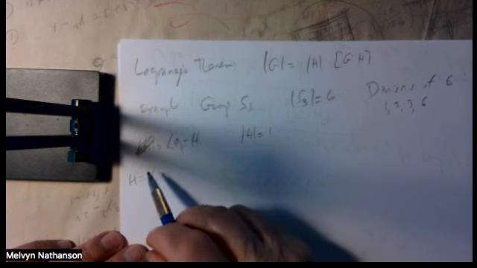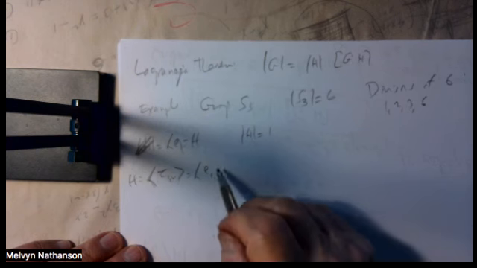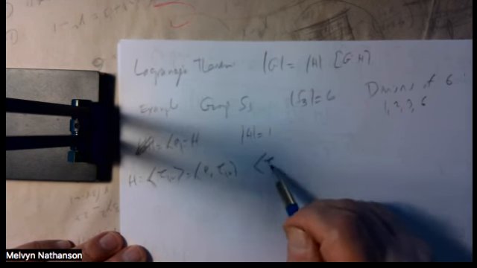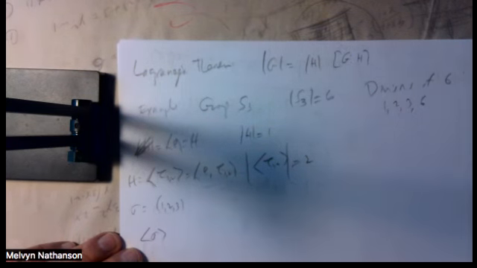Suppose I take H to be the cyclic subgroup generated by a transposition. So I have the identity and the transposition. This cyclic subgroup has 2 elements, and 2 is a divisor of 6. If I take sigma to be the 3-cycle (1 2 3), the subgroup generated by sigma is the identity, sigma, and sigma squared, or sigma inverse. So this has 3 elements. And if I take S3 itself, that has 6 elements.